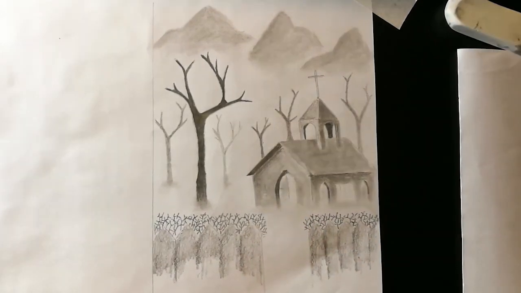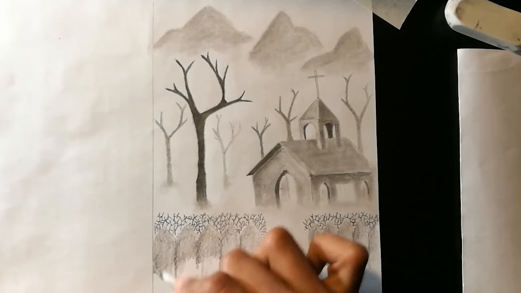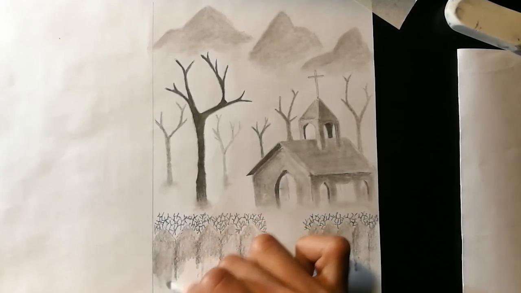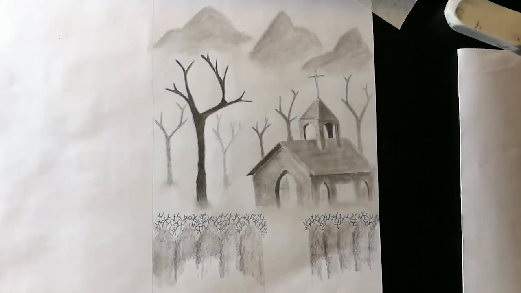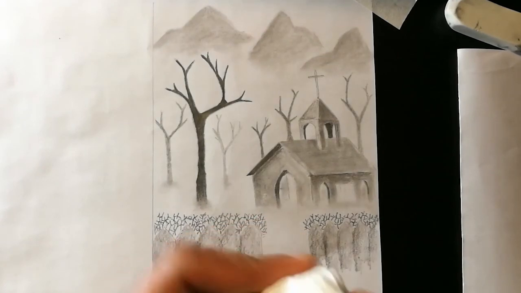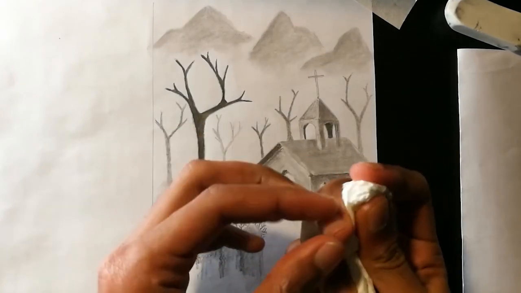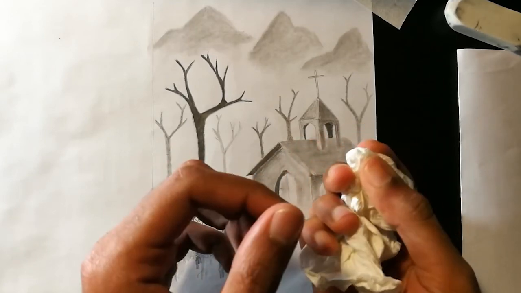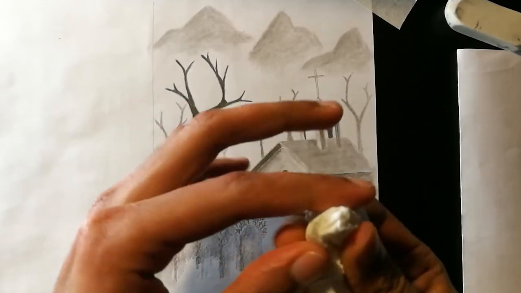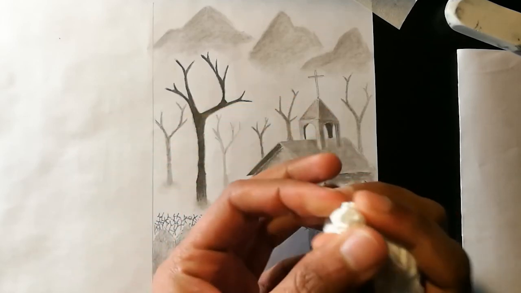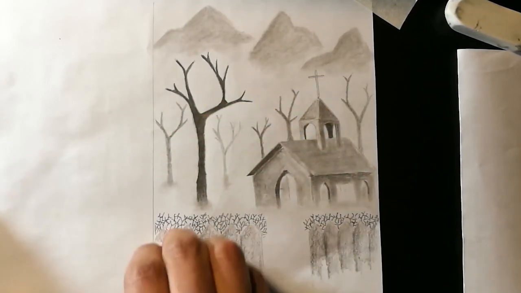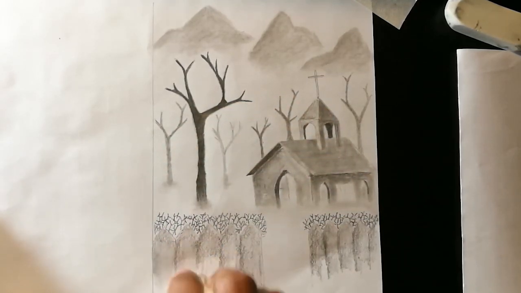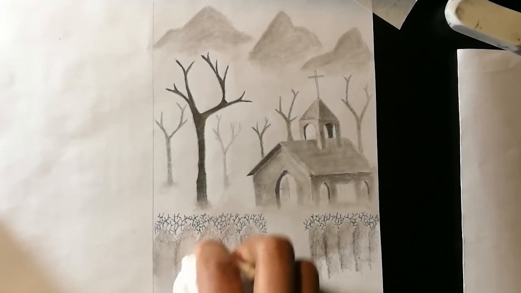And moving on to the last part, so we have to shade these fences here. So I would better use tissue paper. So holding your tissue paper, crumble it together and make a pointy shape like this, and then you can run it over the fences to quickly get a very foggy effect.